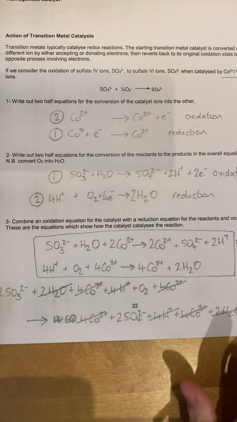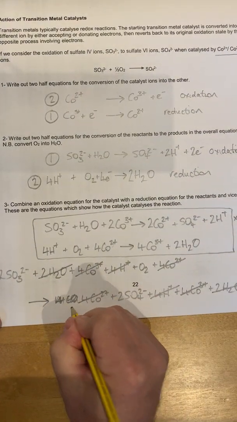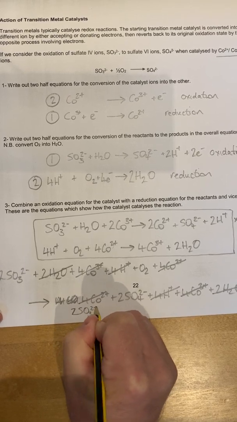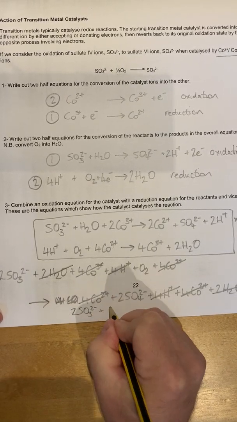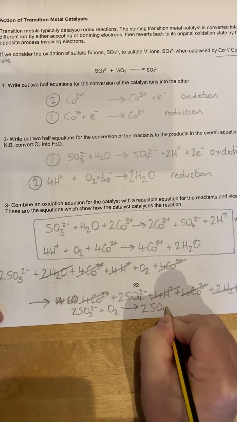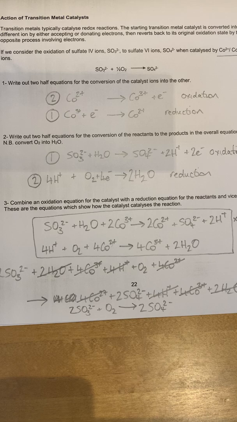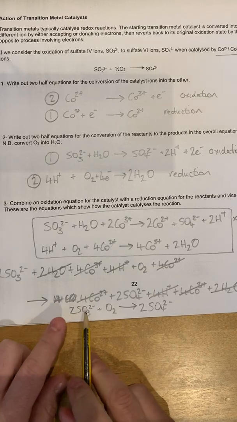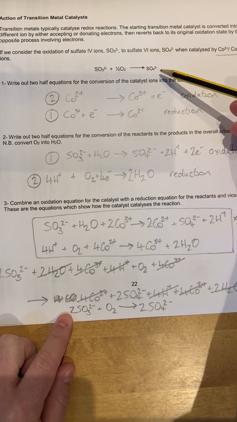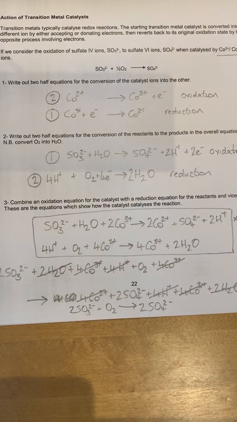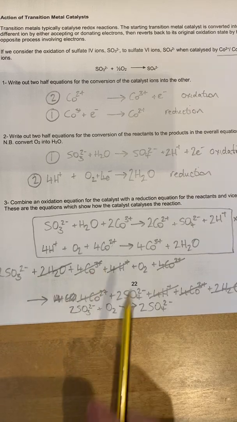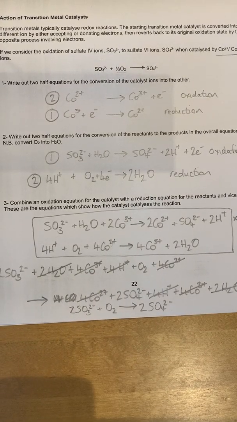So all we're left with is 2 lots of SO3 2-, plus O2, goes on to give 2 lots of SO4 2-. Now that's exactly the same equation as that one, except the ratios have doubled, which isn't a problem. So that goes on to prove that cobalt-2 and cobalt-3 can act as a catalyst.